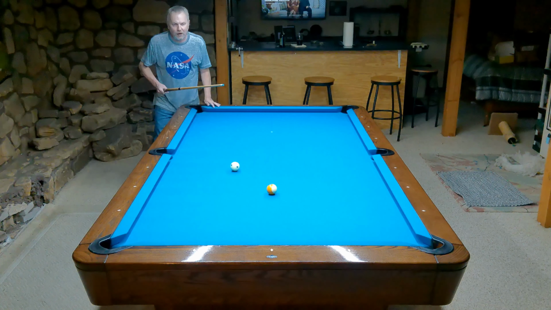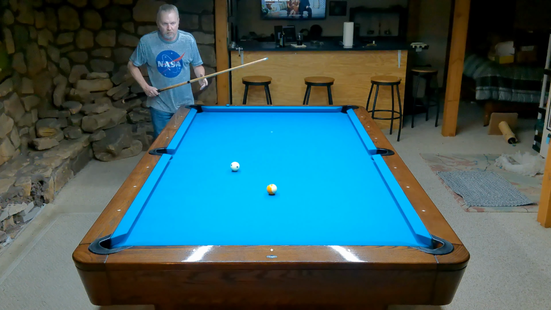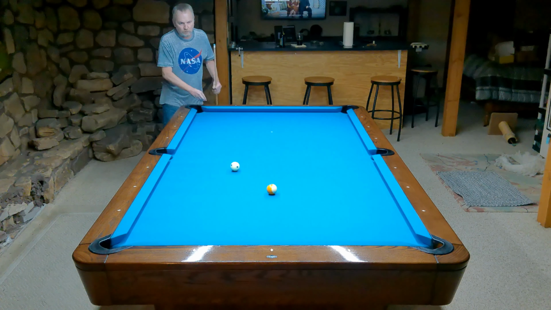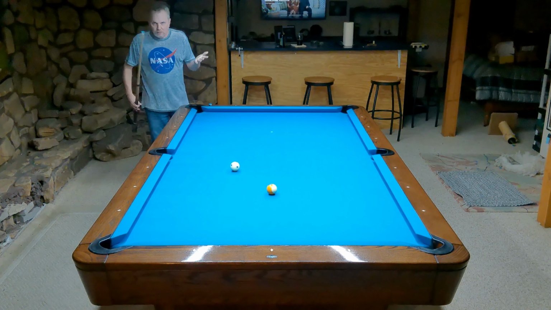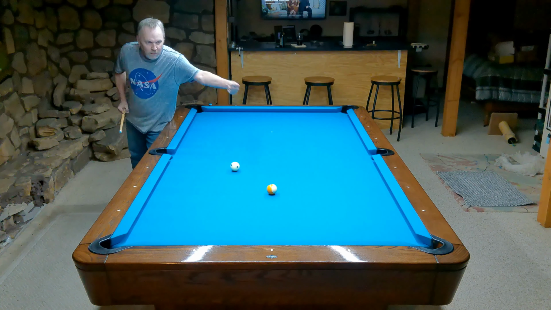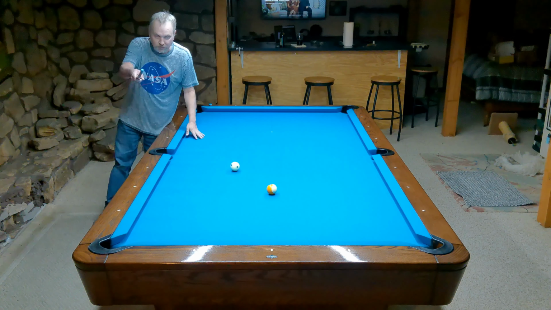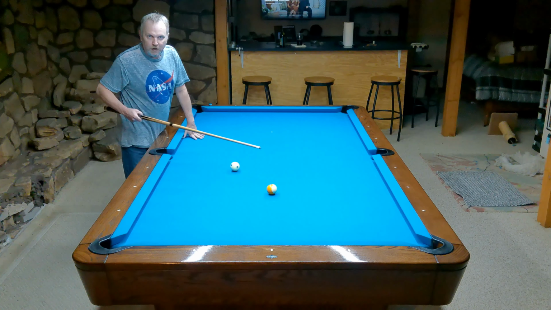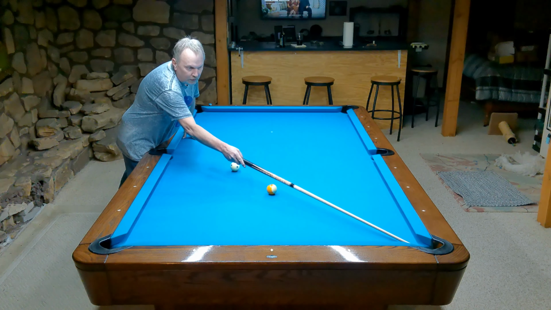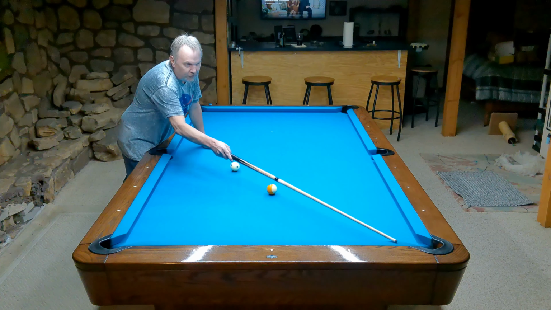If I want to do the same thing with left English, again, for whatever reason I don't want to scratch, with left spin I know it's going to throw the 9 ball towards the camera. The spin-induced throw is. So I can't aim it for the pocket, because then it'll throw it and it'll hit this rail down here instead.